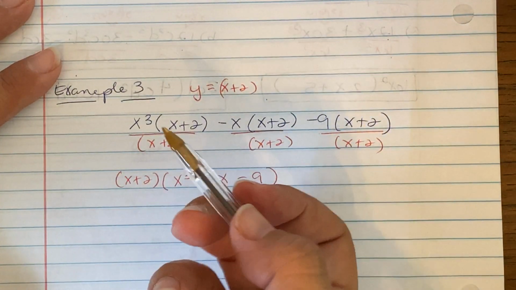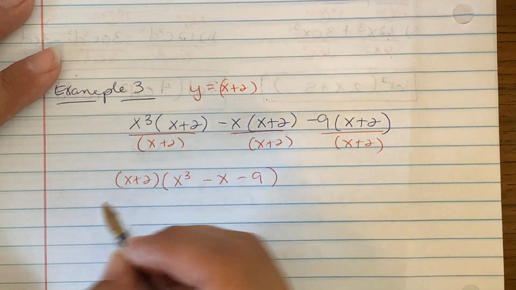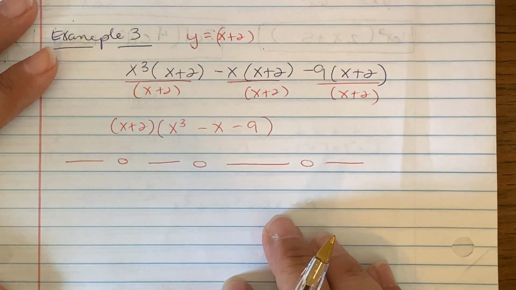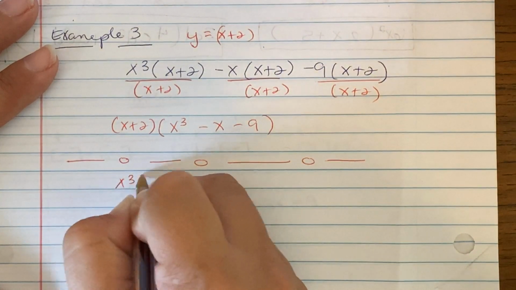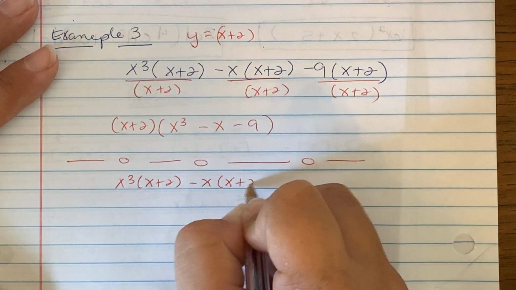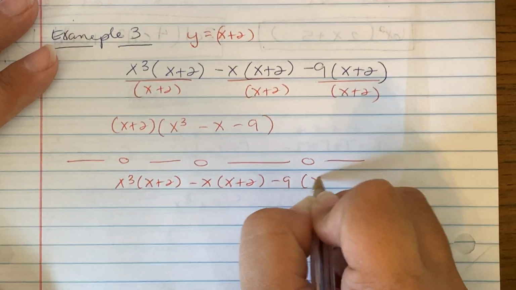So in some case, you weren't a student that noticed that. So if I had my original problem again, x cubed parentheses x plus 2 minus x parentheses x plus 2 minus 9 parentheses x plus 2.